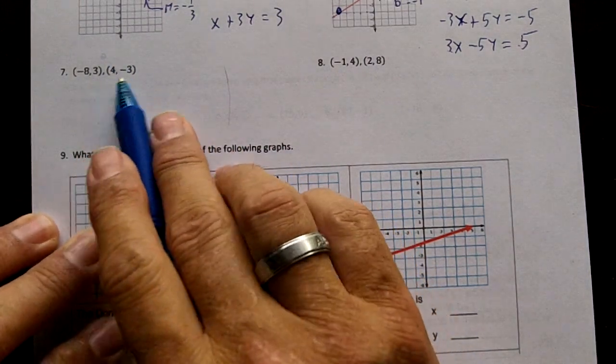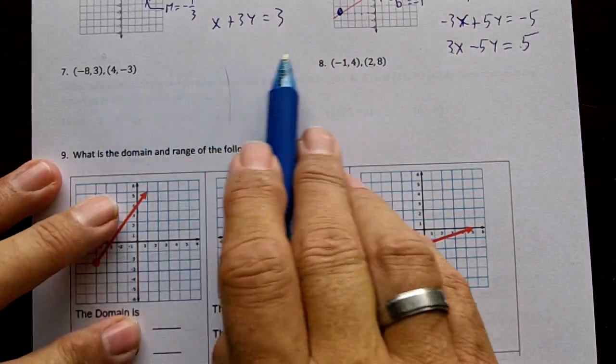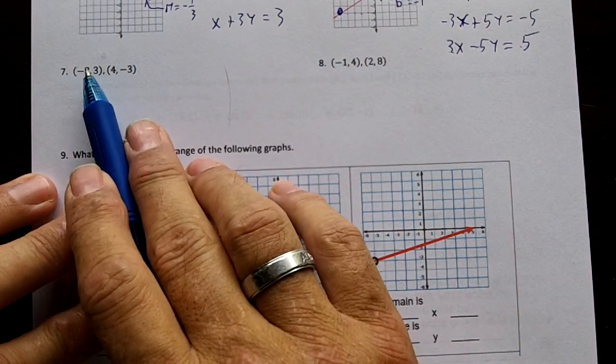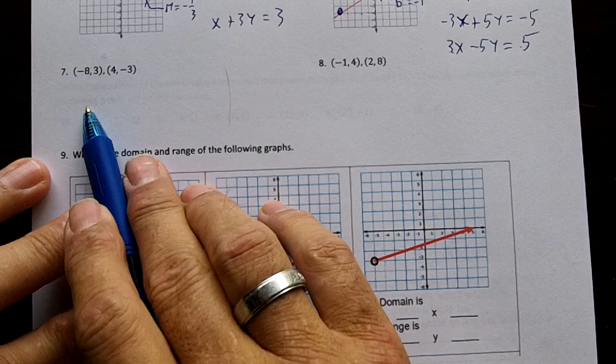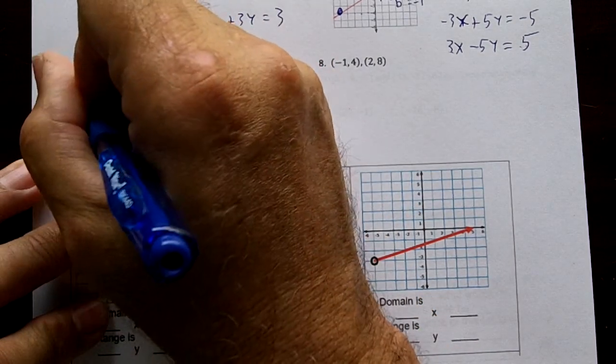Okay, on this problem here, we're starting off with 2 points and we want to get slope-intercept and standard form. So we're going to do what you did on those activities. We're going to find the slope and then we're going to plug into point slope and get both of them. So the first thing we're going to do is get the slope.